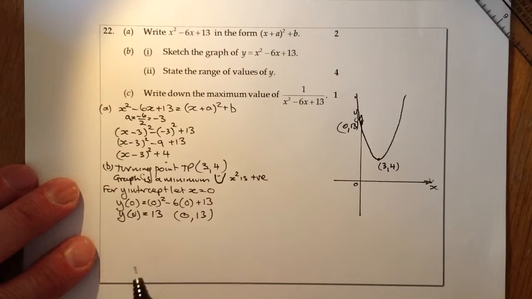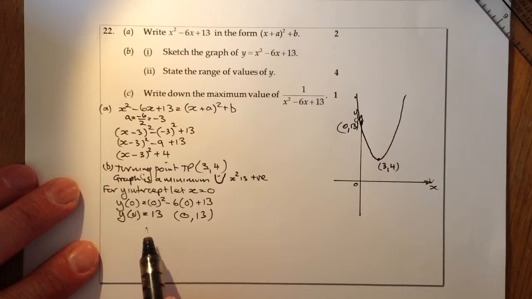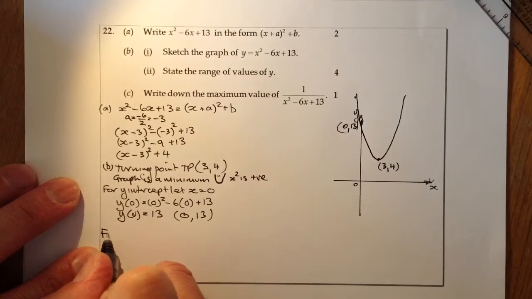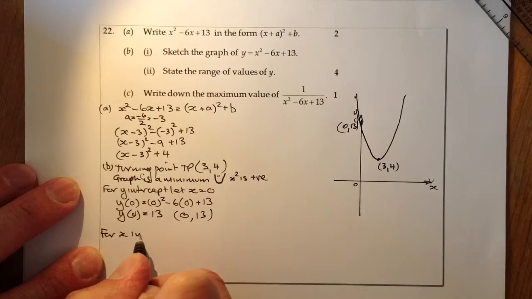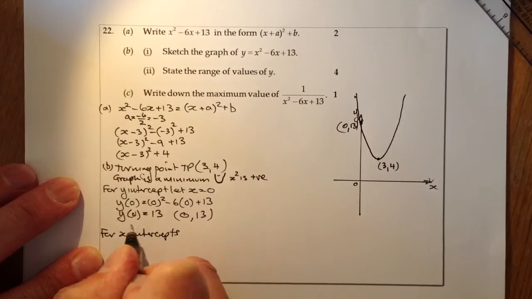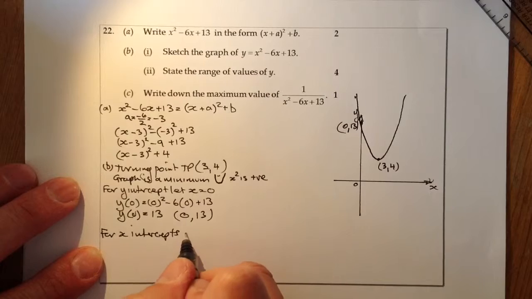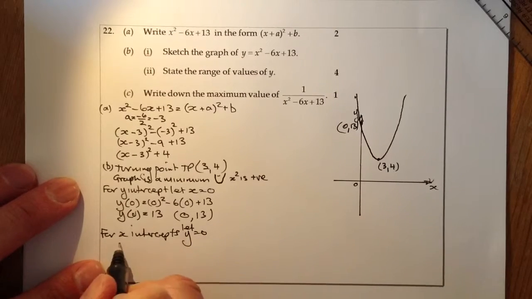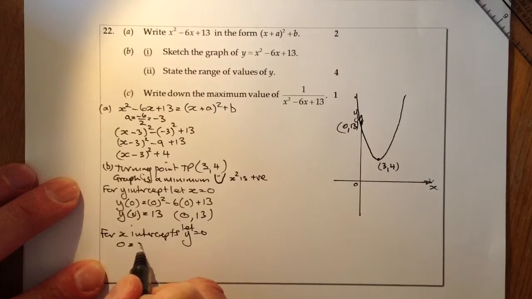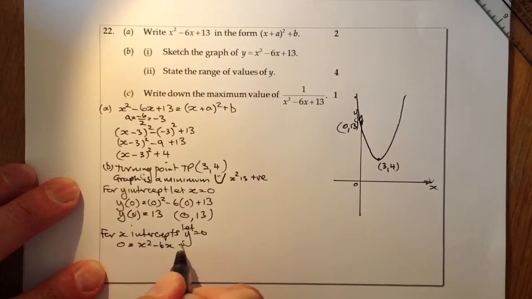Right, so what I could say is that if I did try to work out the x-intercepts, what you could call them, they would be the roots. We'll let y equal 0. So 0 equals x squared minus 6x plus 13.